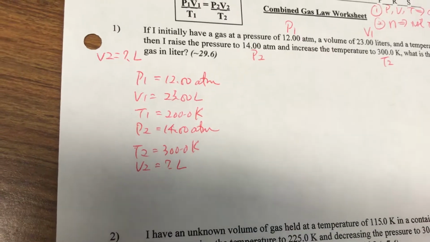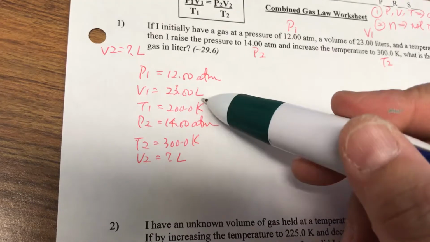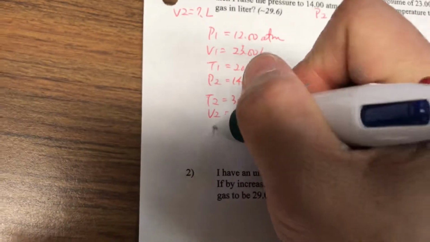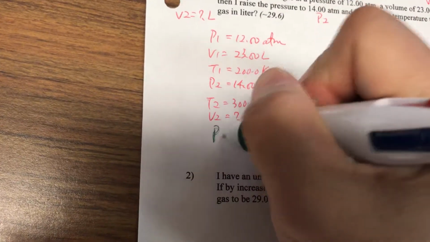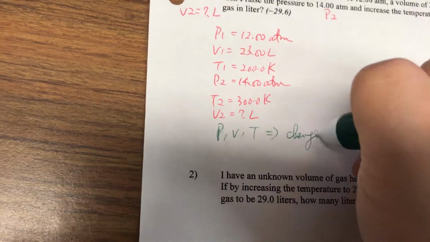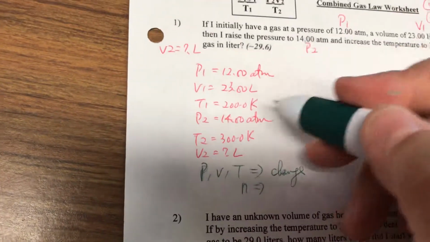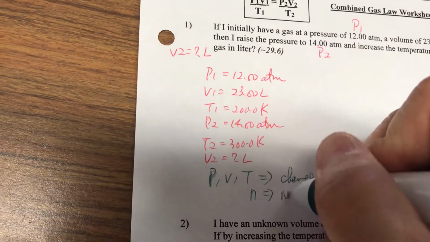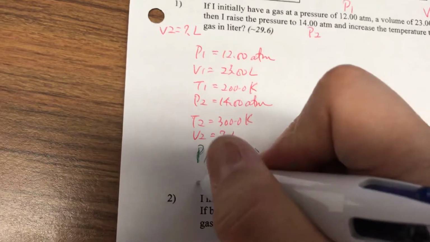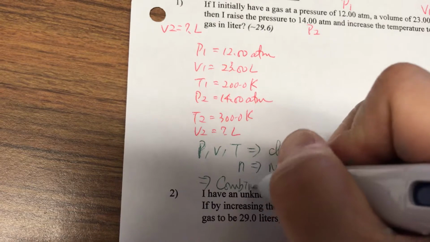And then I'm looking at whether I have any change. I do have change in pressure, volume, and temperature. So all three things are changed. But I don't have any N in the question, so it's not involved. So based on these two conditions, this is a combined gas law.